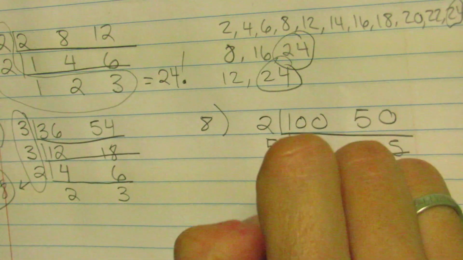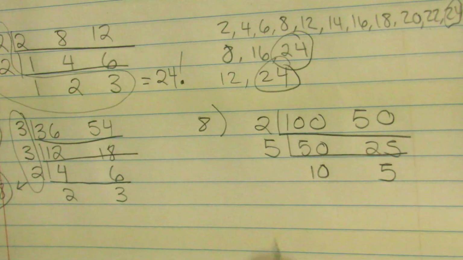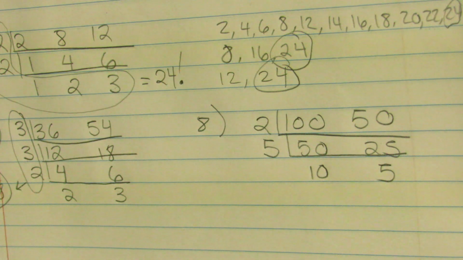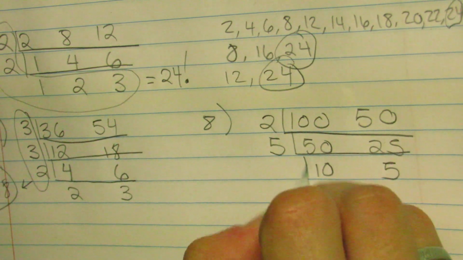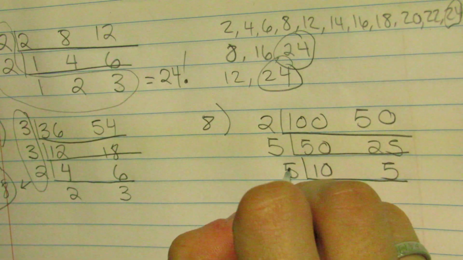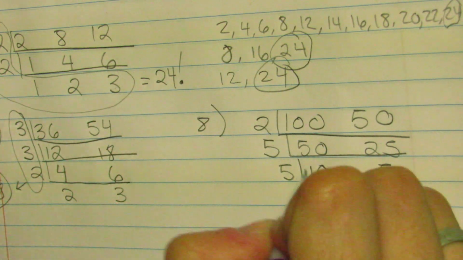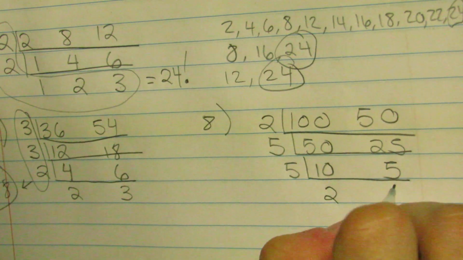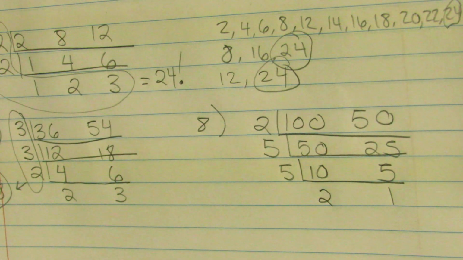So 5 can go into 50 10 times, and 5 can go into 25 5 times. Am I done? No, we can simplify a little bit more, right? So I'm going to put 5 here because that can go into 10 as well. So 5 can go into 10 twice, and 5 can go into 5 once. Now, I've hit 2 and 1, that is prime, so you're good to go, you can stop.